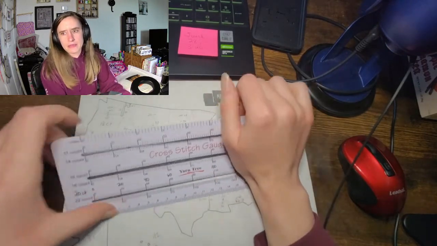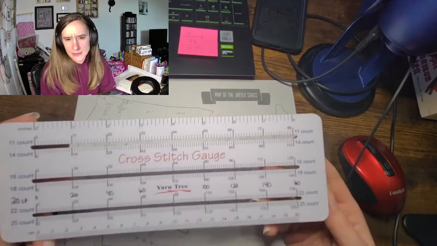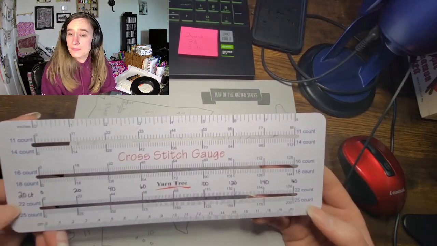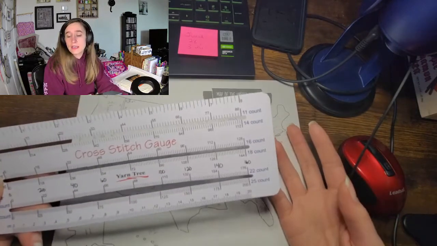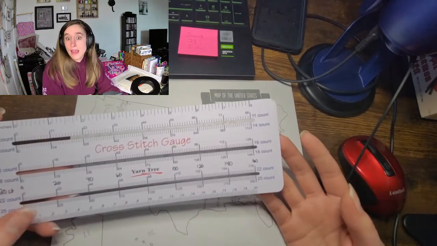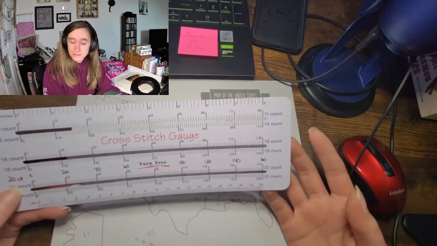Sorry for my light; it's taking that over. But this is really helpful, especially if you're interested in stitching on different count of fabric, and you'll see, you know, what the size comparison will be.